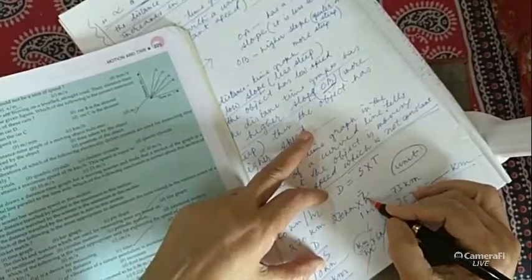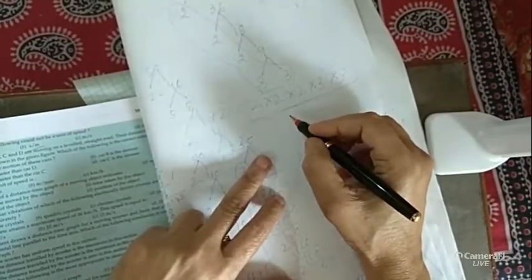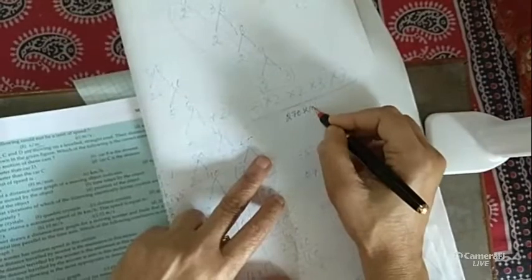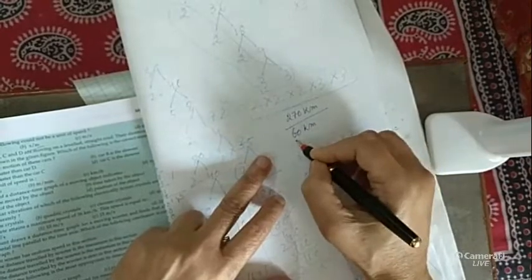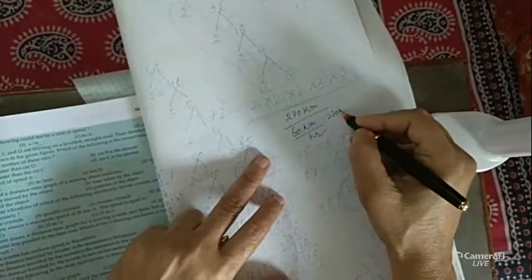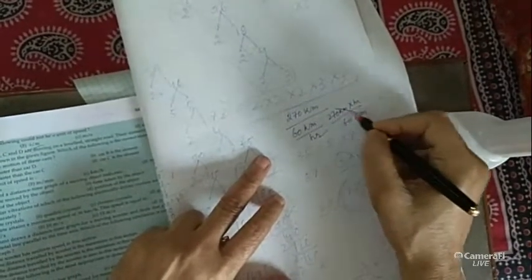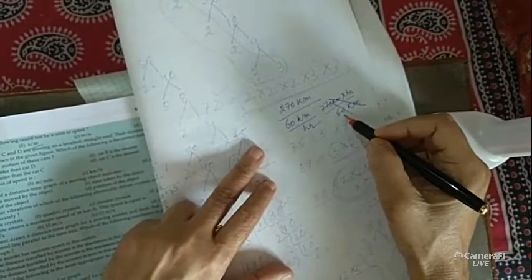I'm showing again. Here you see, time means you have to write the answer in hour. And the total distance is 270 kilometer. And here is 60 kilometer per hour means divided by hour. So in division, you know that you have to reciprocate. So 270 kilometer into hour by 60 kilometer. So kilometer will be cancelled, 0 will be cancelled, then 27 by 6.